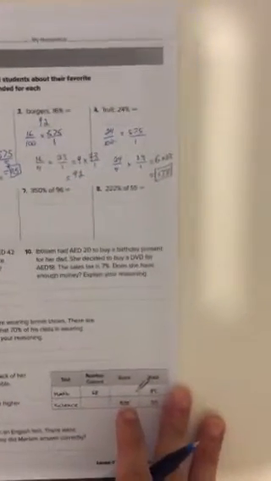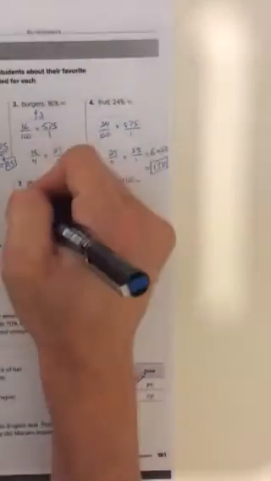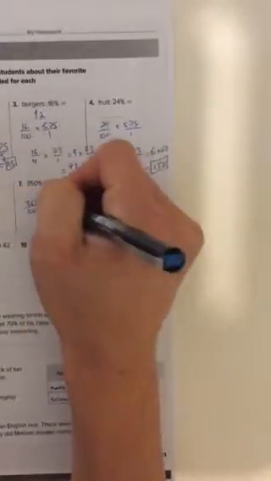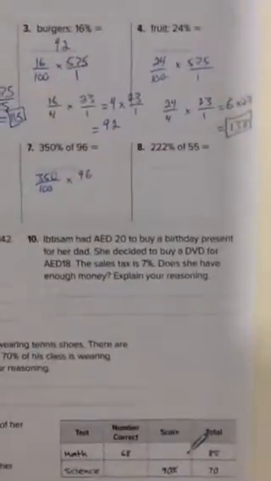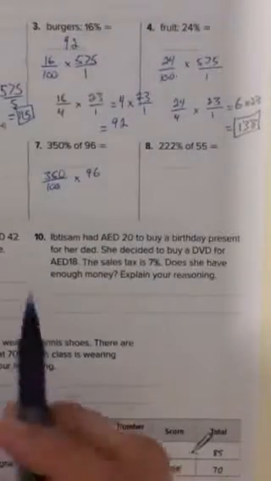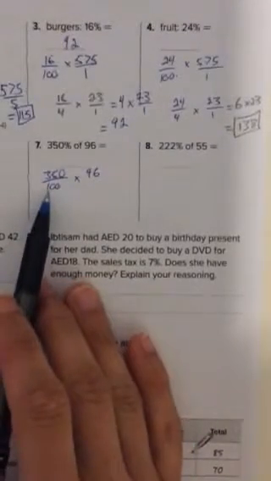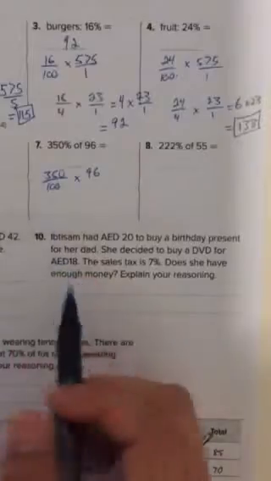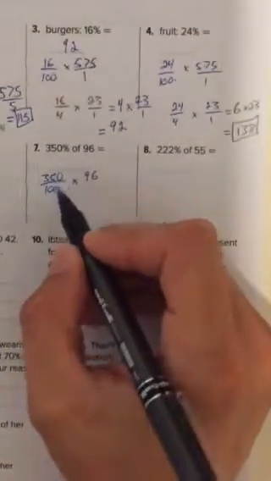I'm going to go ahead and do these last two. 350% of 96. So like I said, there's no specific order that you need to go in. You just need to simplify as often as you can. So when I see 350 and 100, I think 50. So I'm going to divide by 50 on each of these.